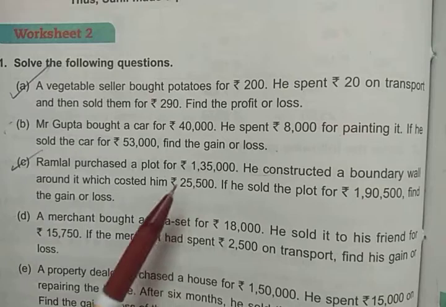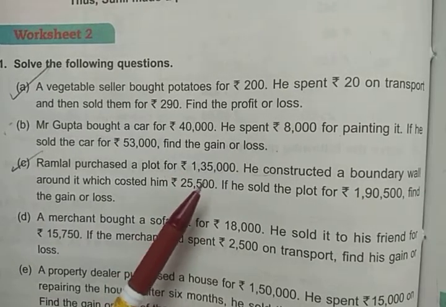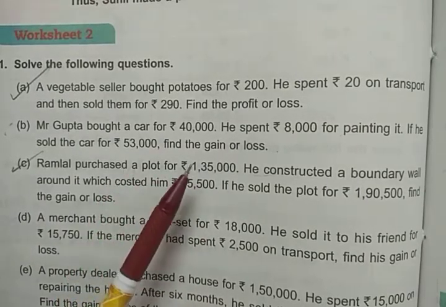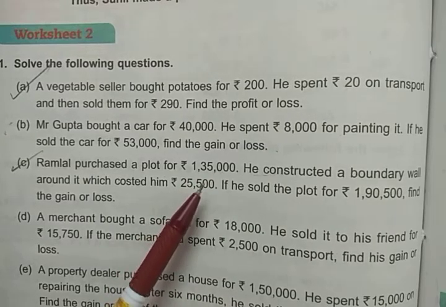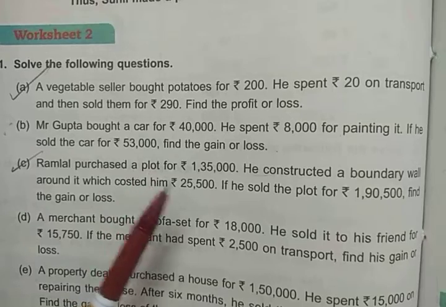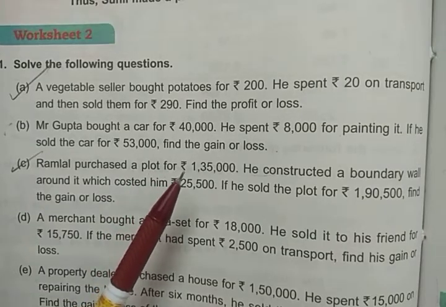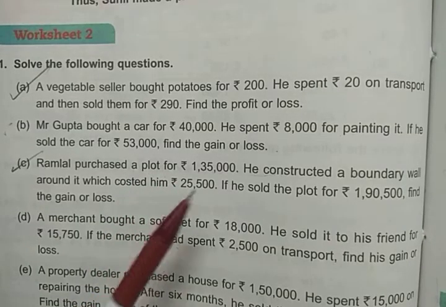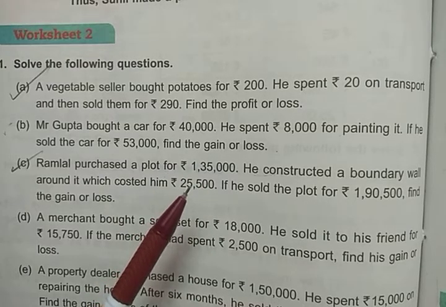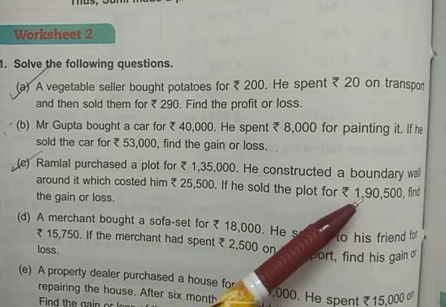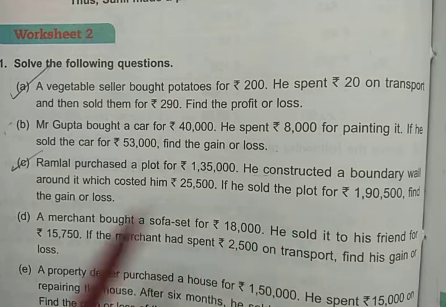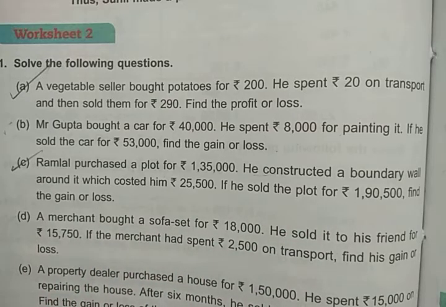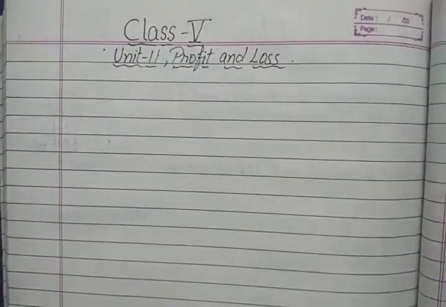He constructed a boundary wall on the plot and spent 25,500 on it, and the plot was worth 1,35,000. So this extra money spent on the plot will also get included in the cost price, and then we have to add them and find out the actual cost price. And then he sold it for 1,90,500. This is the selling price. Then we have to find out the gain or loss. So let us solve this question.